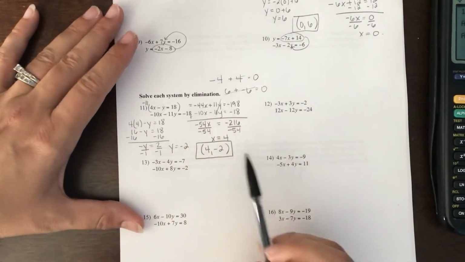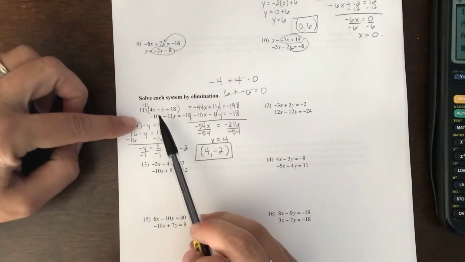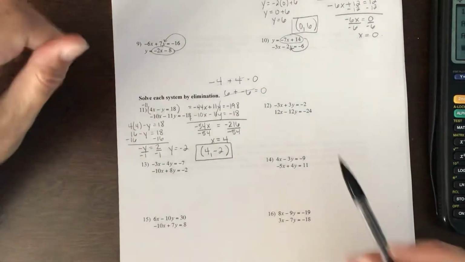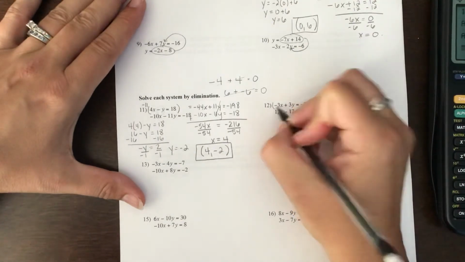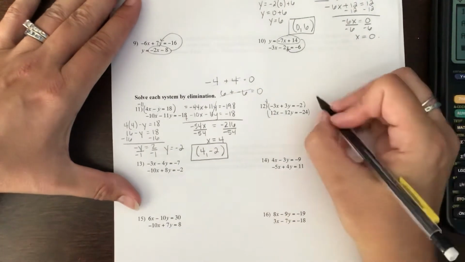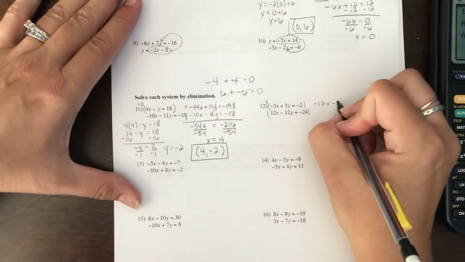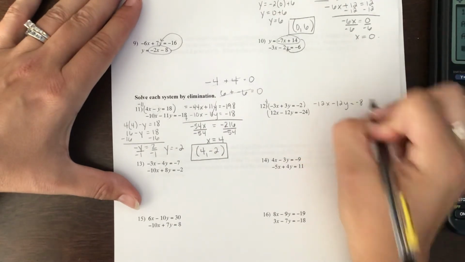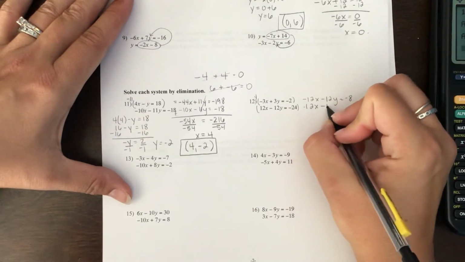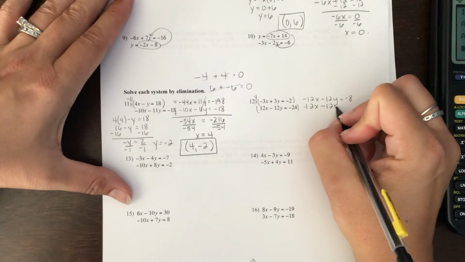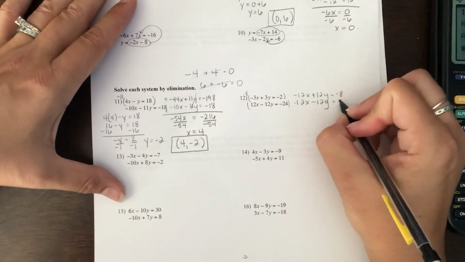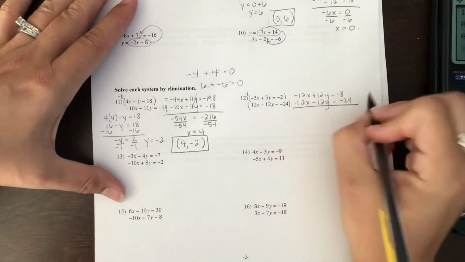Okay, so you can do that same method where you only multiply 1. If you look at this one right here, number 12. So if I want to get rid of the x, I could just multiply the top by 4. So then we have negative 12x minus 12y equals negative 8. The second one, we're just going to leave as is. Oh, I'm sorry, that'd be plus. I apologize. 4 times positive 3. And then negative 24.